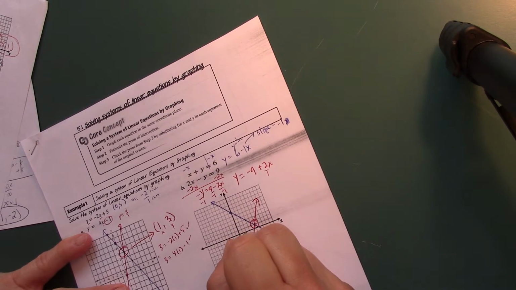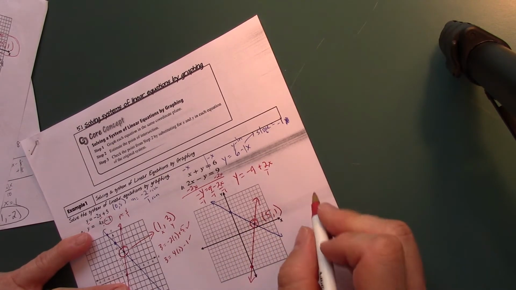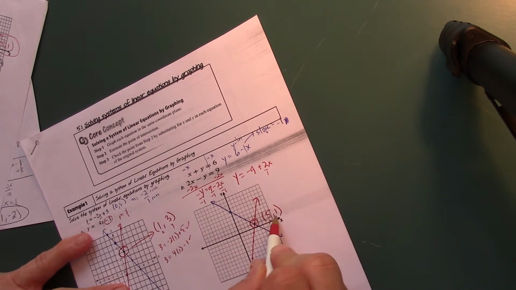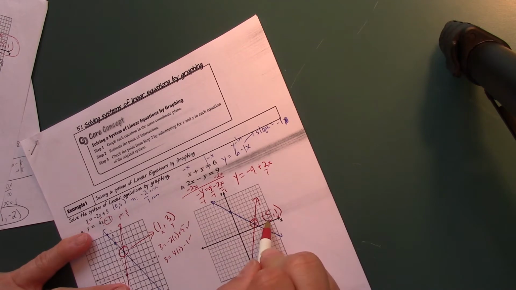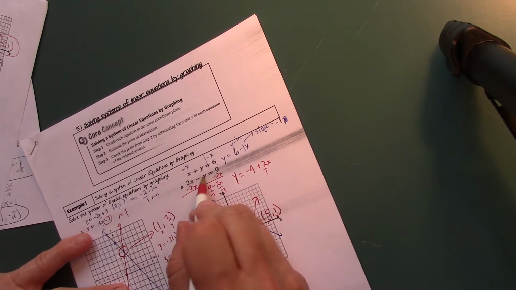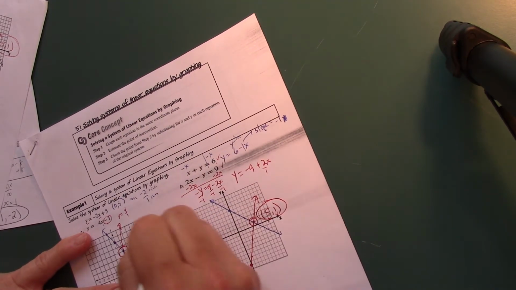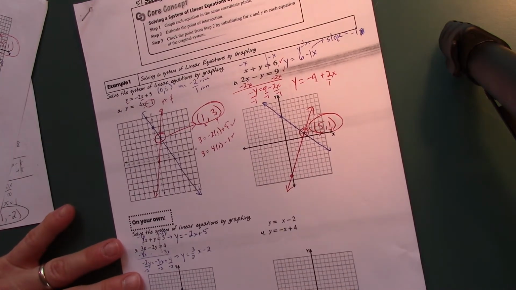That is over 1, 2, 3, 4, 5, and up 1, right? And I'm going to check it. This is x and this is y. 5 plus 1 is 6. That works. 2 times 5 is 10, minus the y value, which is 1. 10 minus 1 is 9. If they both work, there's my point right there. Okay, and that's what we are looking for here today, ladies and gentlemen. We're looking for the intersection of points.